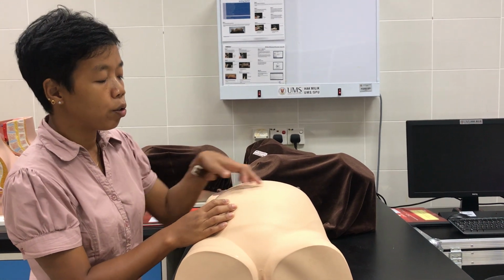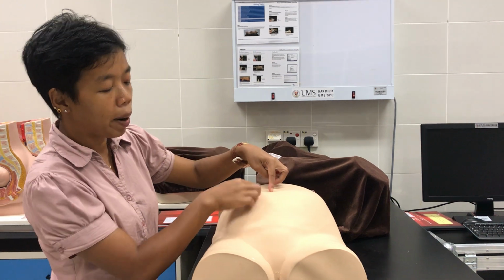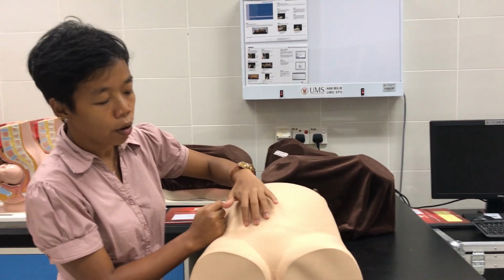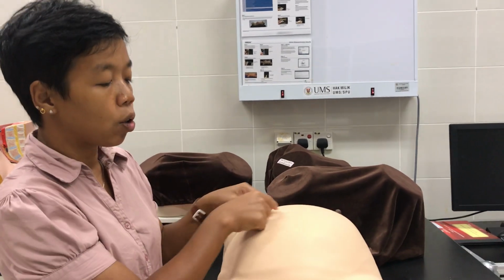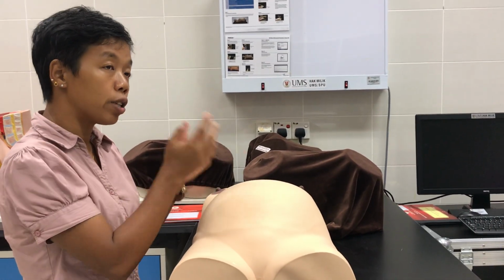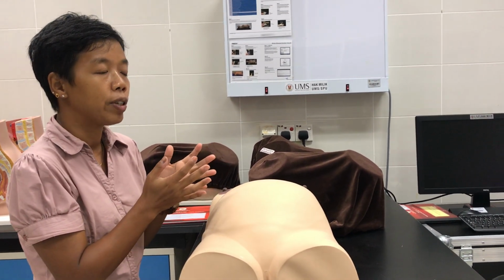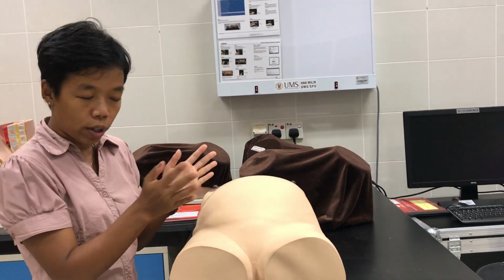Then you have to look for any other scars: any midline scar, right paramedian scar, laparoscopy scar, or low transverse scar from a previous cesarean section. You need to find all of this out. And if you see fetal movement, you can mention that fetal movement is seen or noted. If nothing, you can omit it.